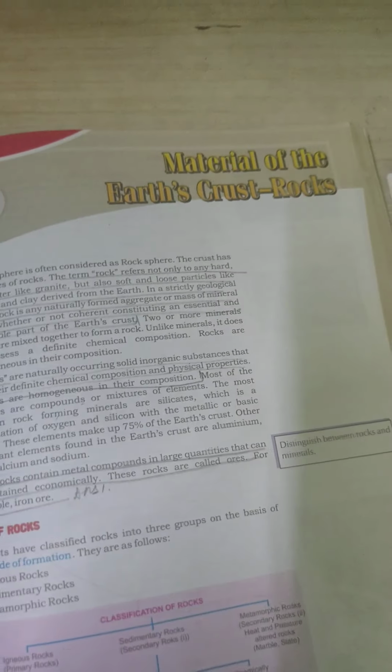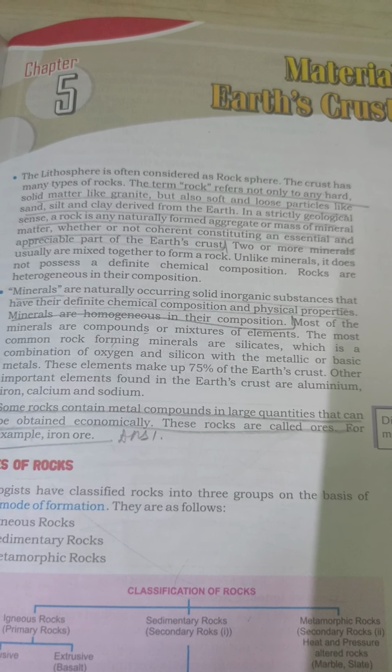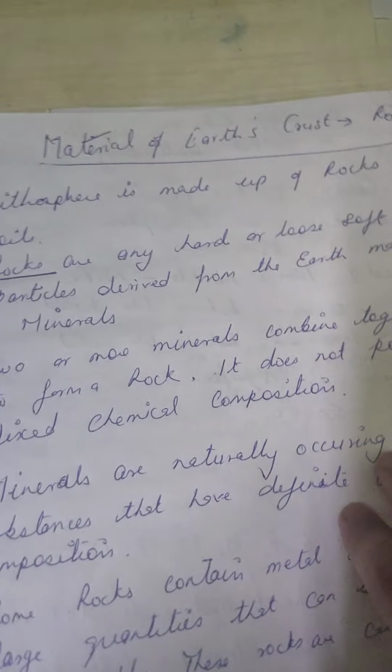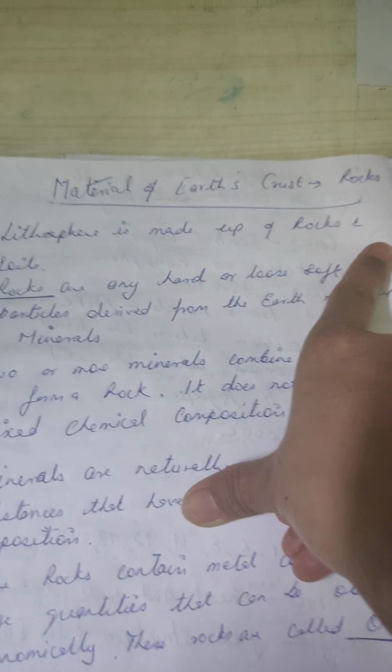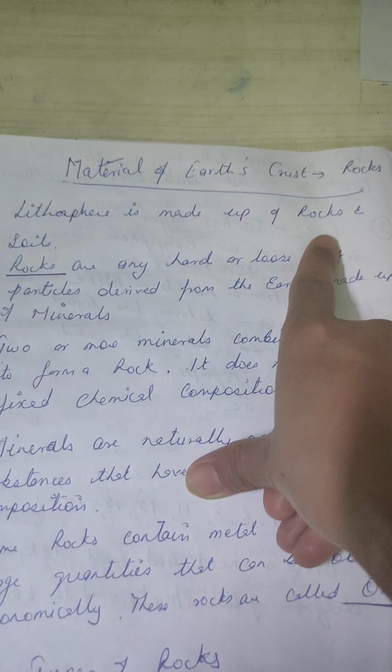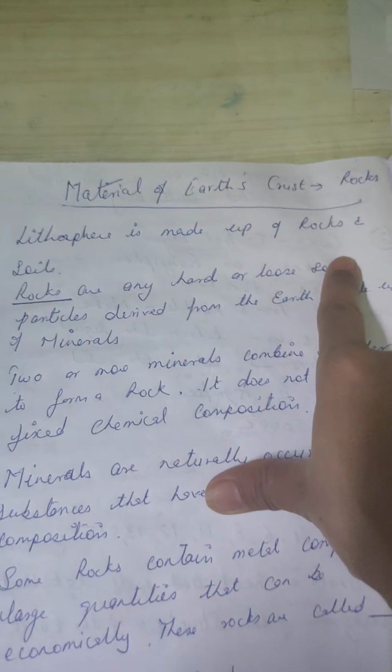Now in this chapter we're going to study about the different types of rocks which are present in the surface of the earth. We have already studied about the term lithosphere in the previous chapter, and lithosphere is made up of rocks and soil. So what are rocks? Soil we already know, we've done that in the previous chapter. So what are rocks now?